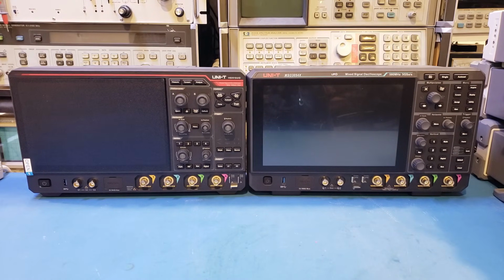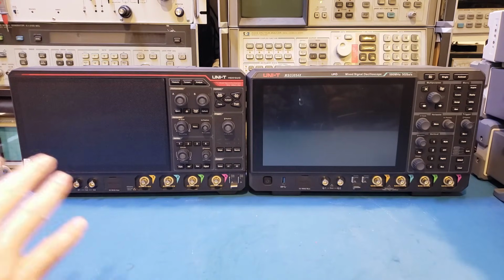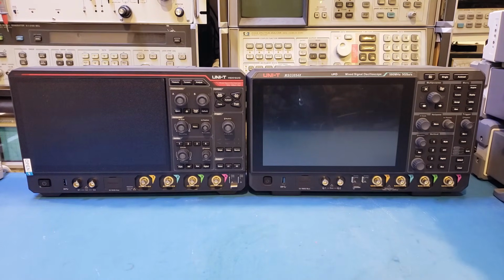Let's actually take a look at the scope itself. For this comparison, I have the MSO5104HD next to the MSO3054X. At first glance, you can see that compared to the MSO3000X series, the physical layout of the front panel has been redesigned, and it will definitely take some time to get used to. But the layout is actually very logical and quite intuitive. And by the way, the panel layout is actually identical to the MSO3000HD series.